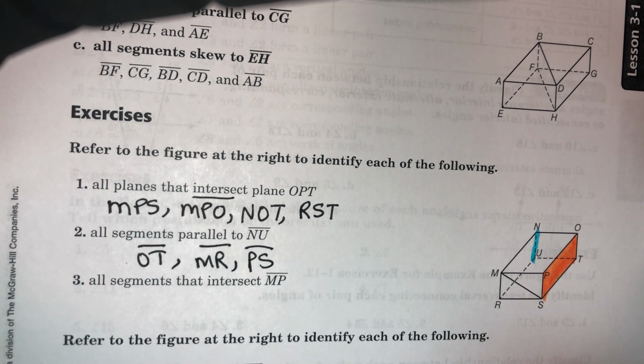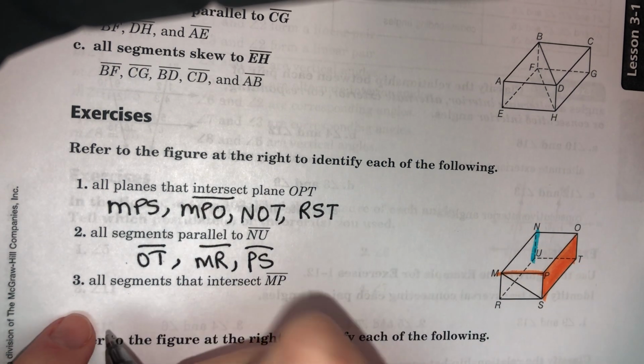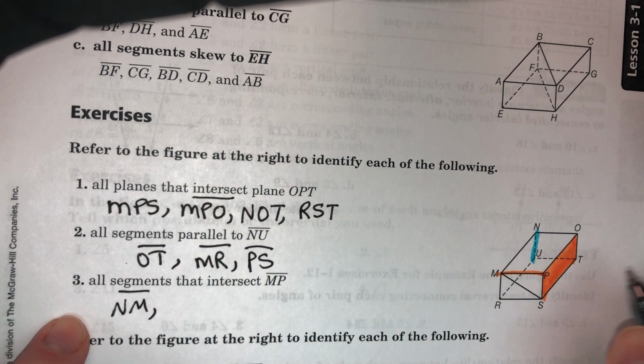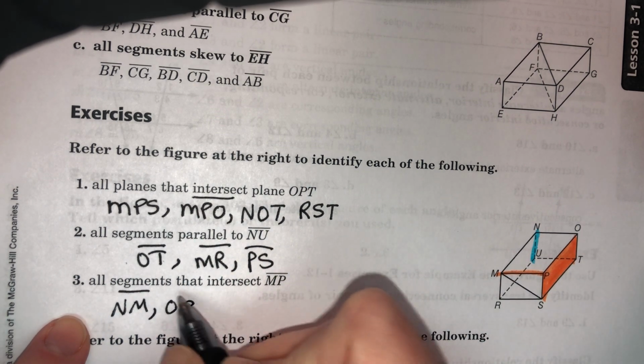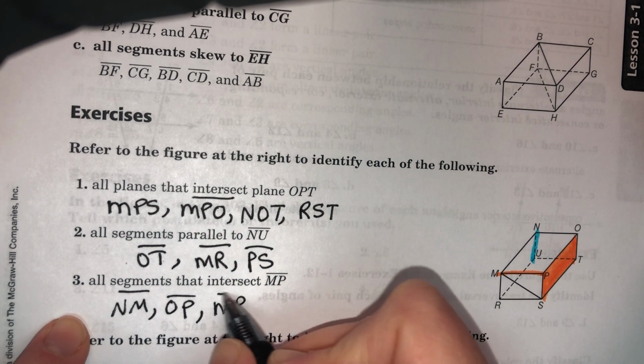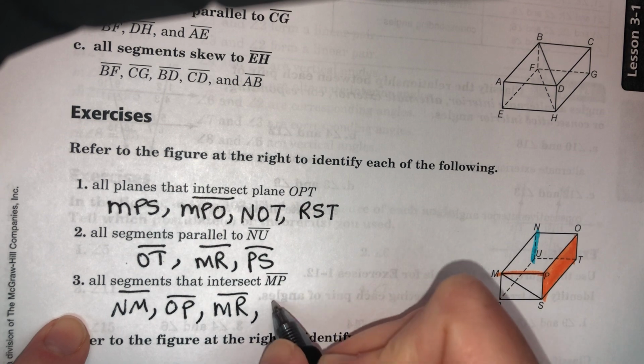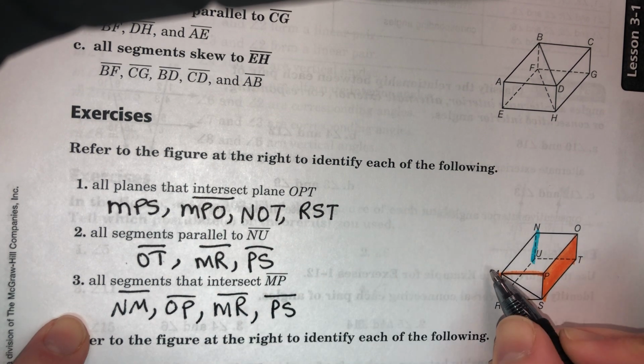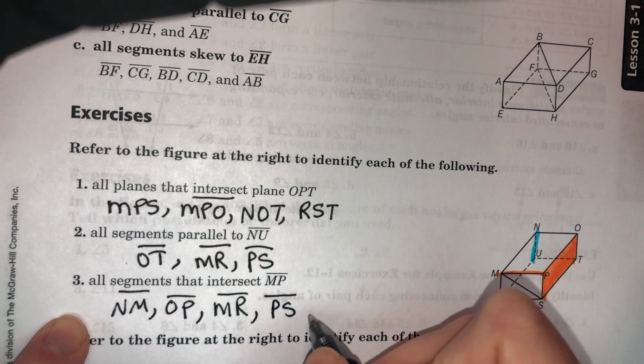Next, we need all segments that intersect segment MP. So here's segment MP. I want to know which segments intersect or touch MP. So we could say NM, OP, MR, PS, and then what about this one, MS?